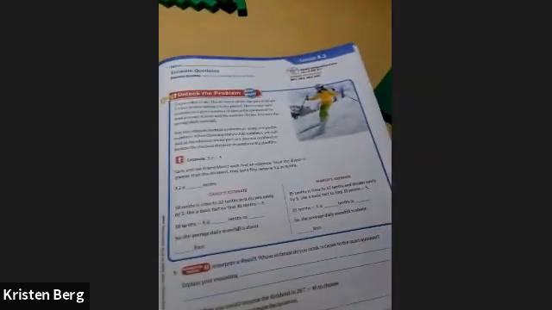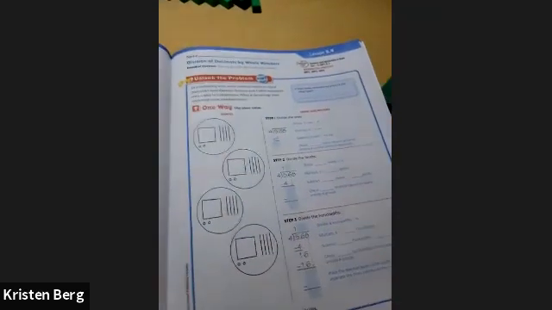All right, so that is the end of 5-2. I'm just letting you know we are skipping 5-3. So we will not be doing this because this is estimation of quotients. So the next one that we will be getting into is 5-4.